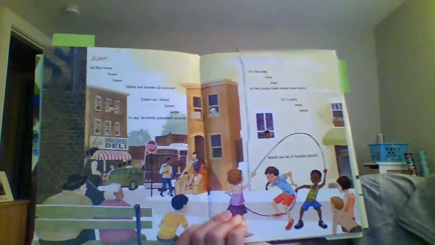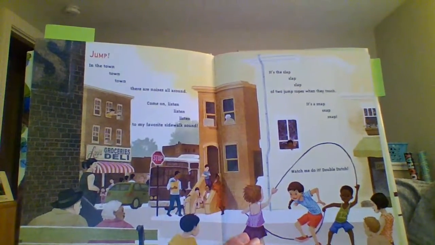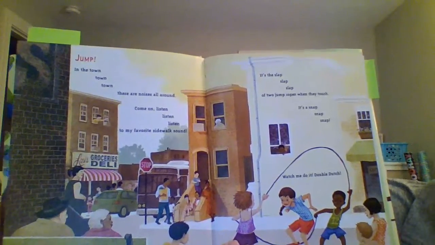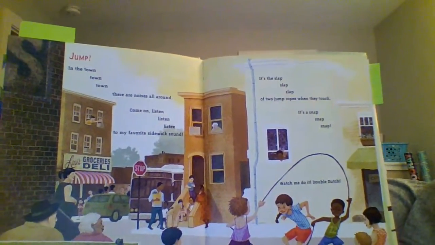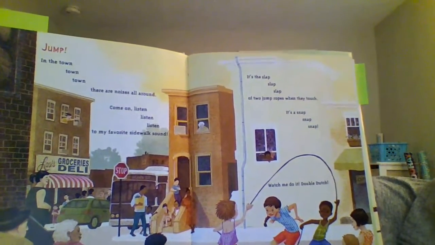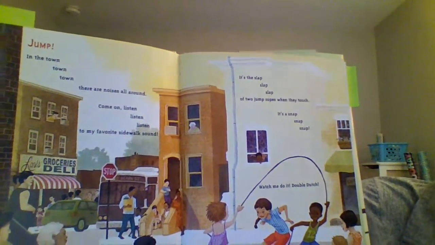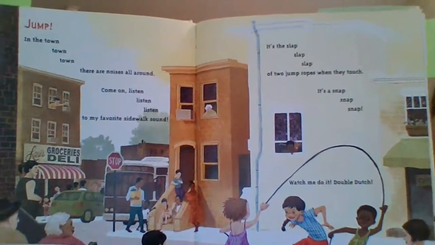All right, the first poem I'm going to read you is called Jump. In the town, there are noises all around. Come on, listen to my favorite sidewalk sound. It's the slap, slap, slap of 2 jump ropes when they touch. It's a snap, snap, snap. Watch me do it, double dutch.